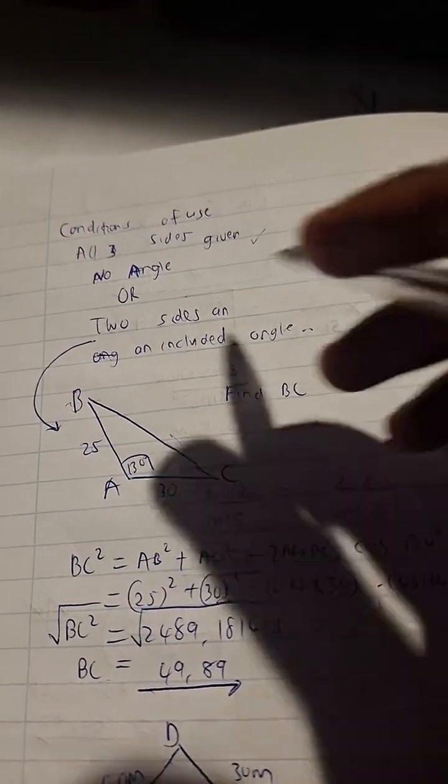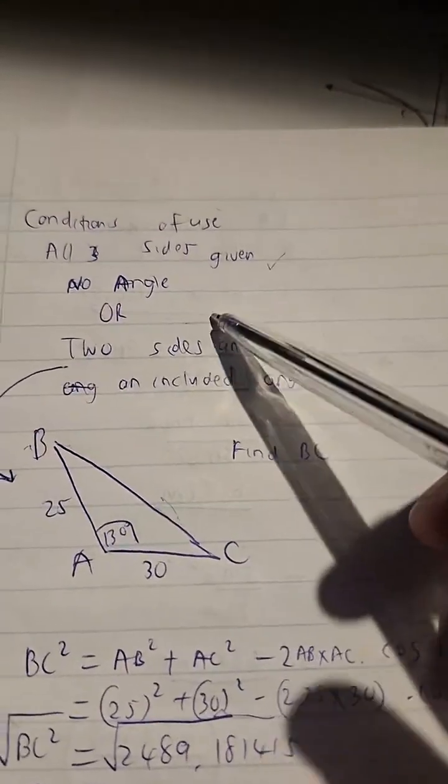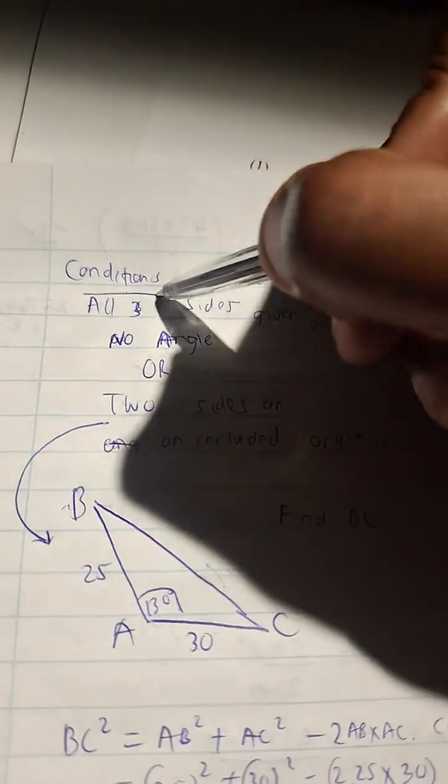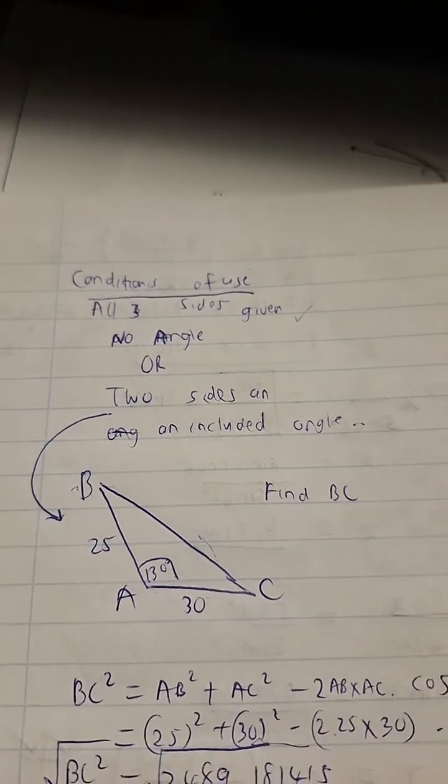I wonder if you guys are hearing me. What are the conditions of yours?